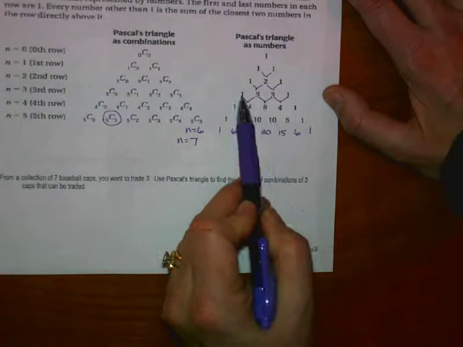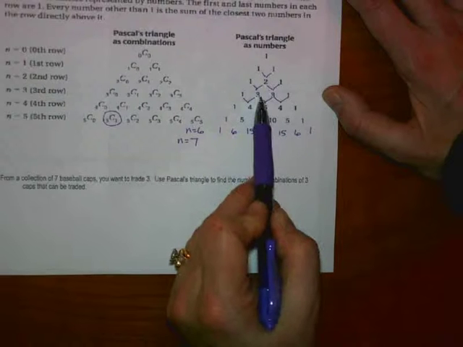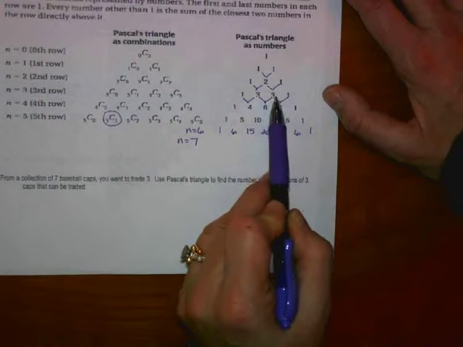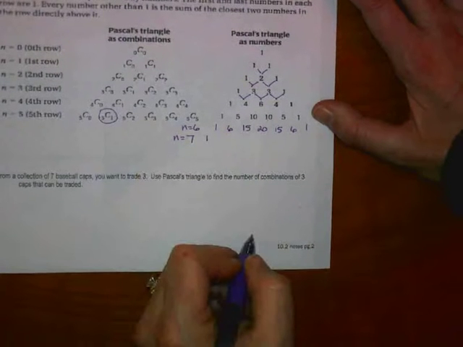Look, you start with 1. This number comes from adding 1 and 2. The next number comes from adding 2 and 1. Okay? Then I want you to do this next row. Jump in and try it on your own.